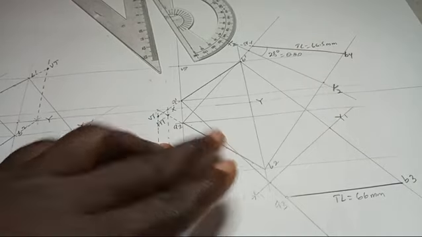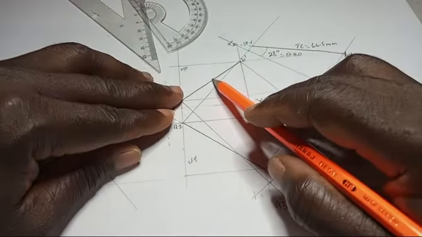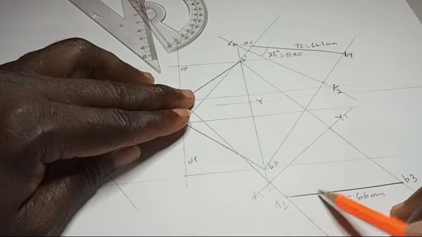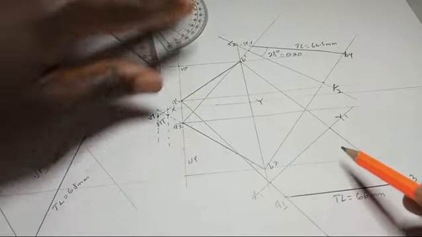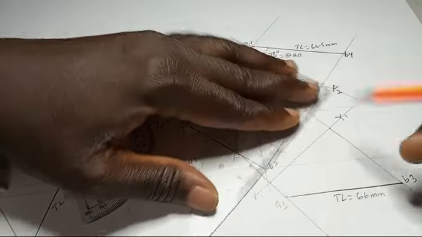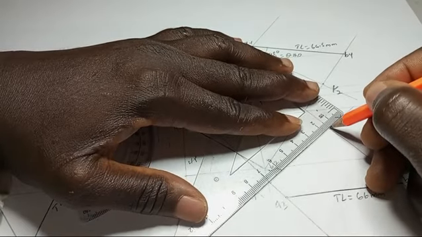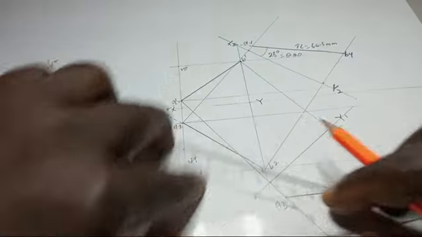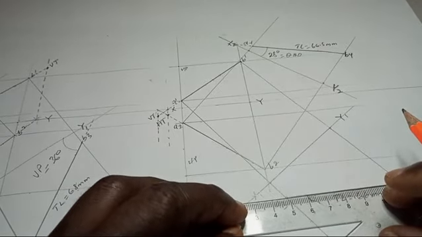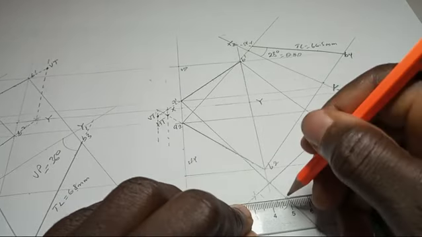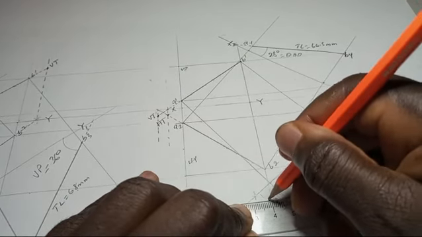Yes, that's correct. Now we use VP to get this one. So any angle we get here will be theta to VP. So let me extend the XY line a little. Then I will extend my true length until it intersects with the line.